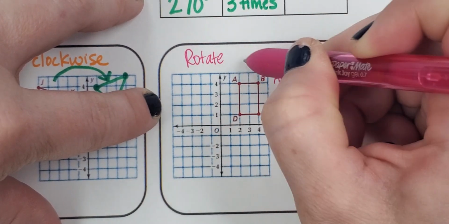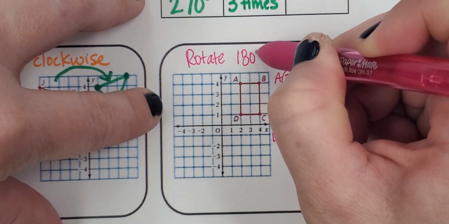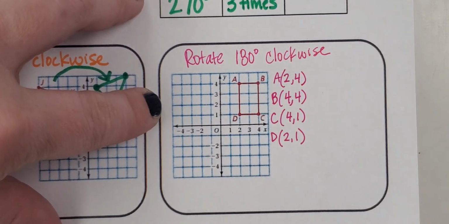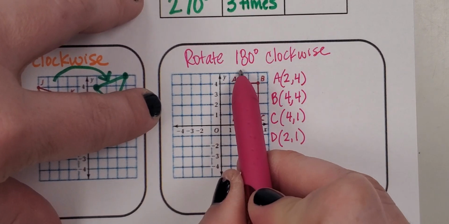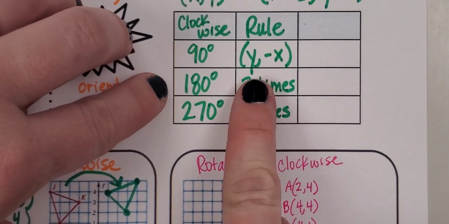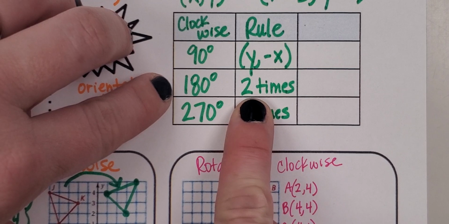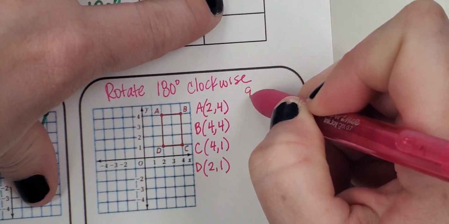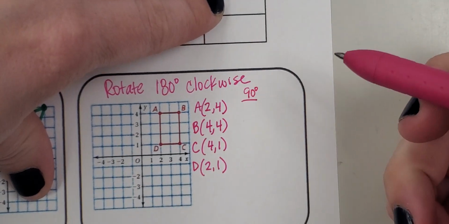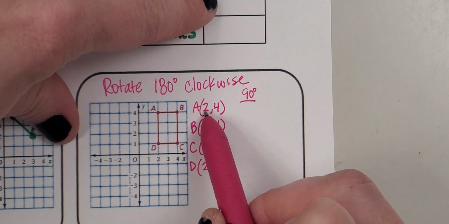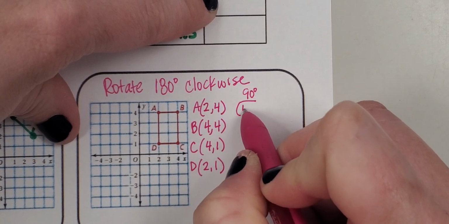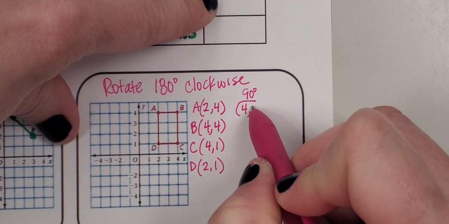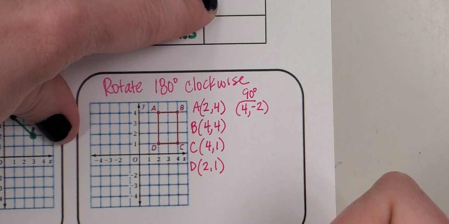We are going to be doing a rotation of 180 degrees clockwise. Since it's 180 degrees, I have to do this rule two times. The first time I do it will be just for a 90-degree turn, but I don't want 90 degrees. So I flip-flop these: my 4 would go in front, and my 2 would turn into a -2 because it's the opposite of that number.